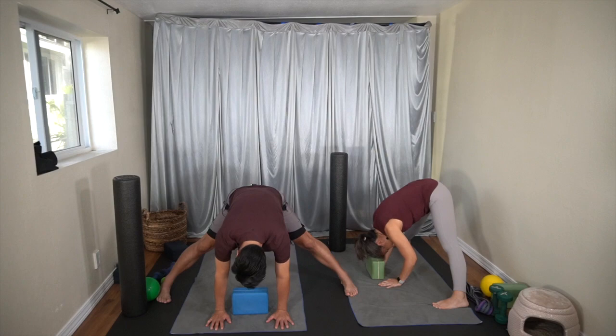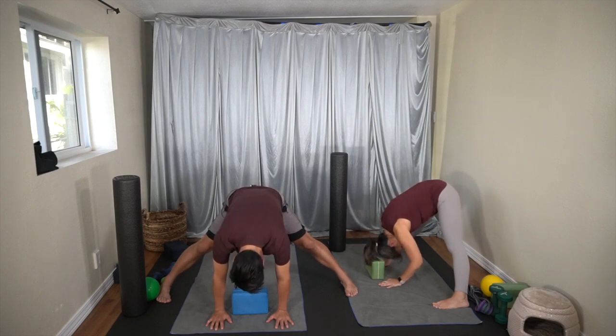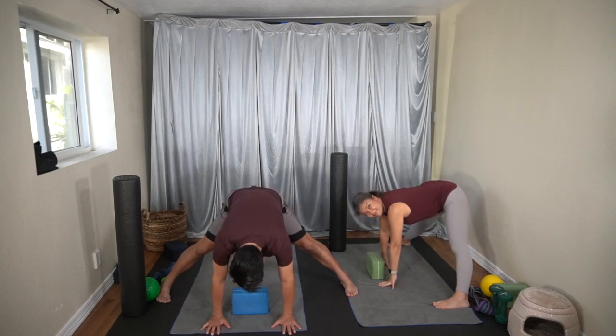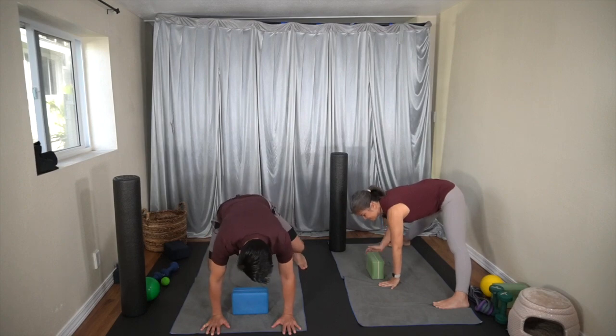Keep your abs engaged, keep the arches of your feet lifted, and breathe. So this is what we're doing in flexion. We're going to come down onto our knees now. Keep your knees apart.